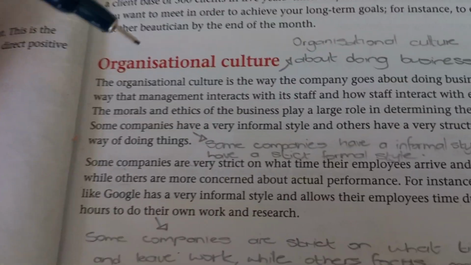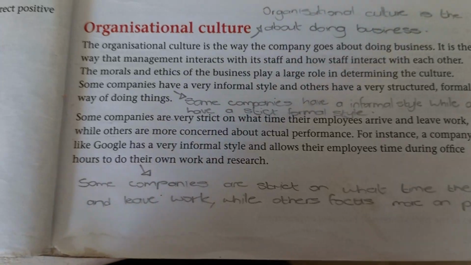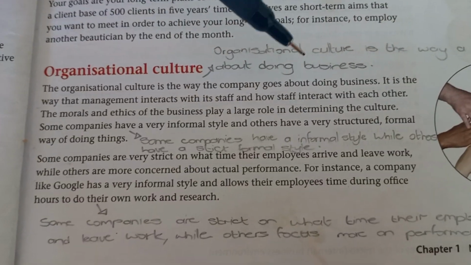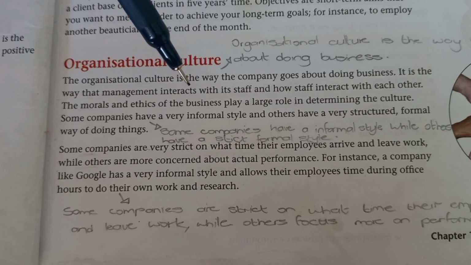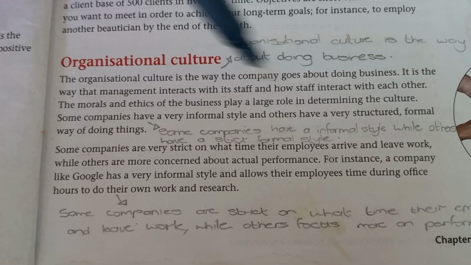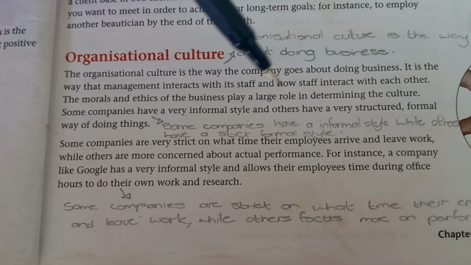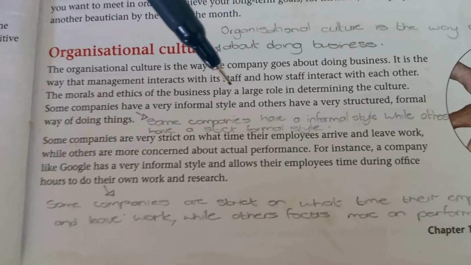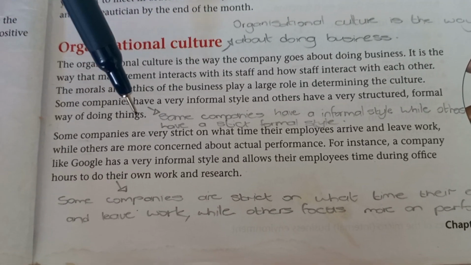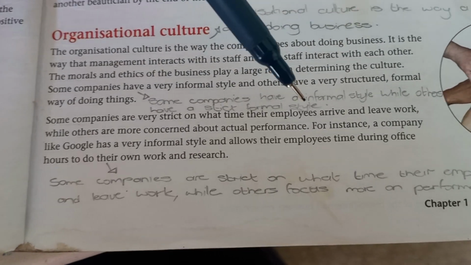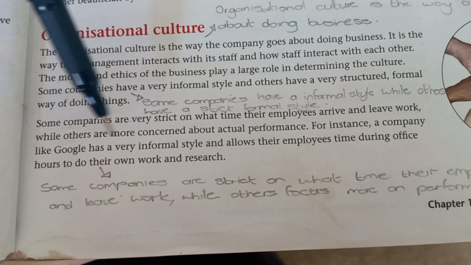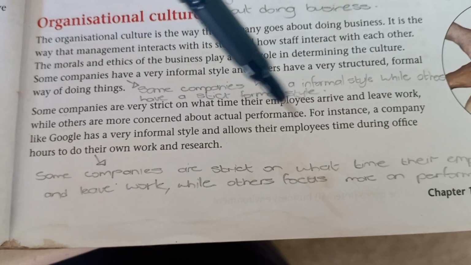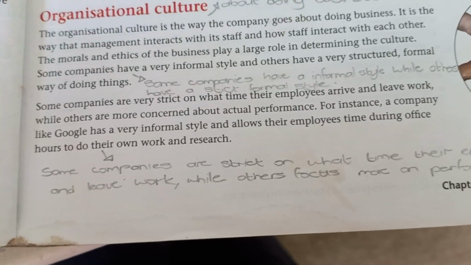Okay, then you have the organizational culture. So I just want to write that heading quickly. Okay, so organizational culture. The organizational culture is the way a company goes about doing business. It is the way that management interacts with staff and how staff interact with each other. The morals and ethics of the business play a large role in determining the culture. Some companies have a very informal style and others have a very structured, formal way of doing things. Some companies are very strict on what time their employees arrive and leave for work, while others are more concerned about actual performance. For instance, a company like Google has a very informal style and allows the employees time during the office to do their own work and research.